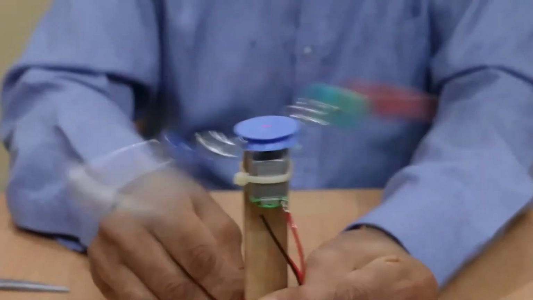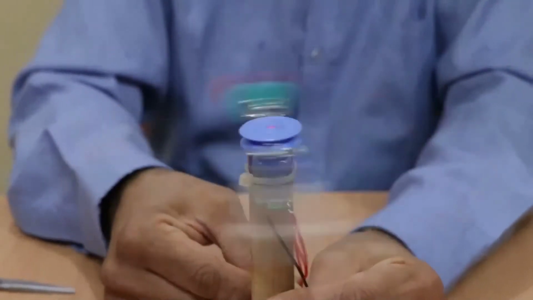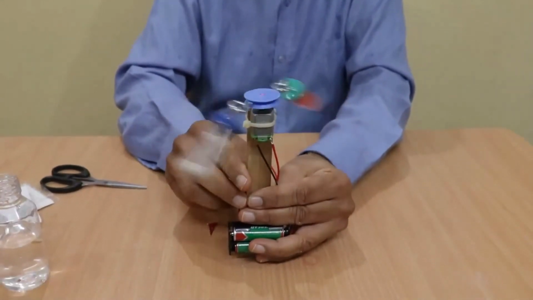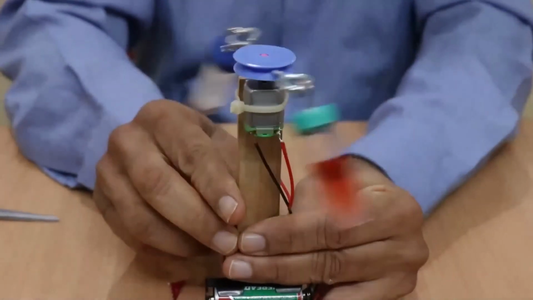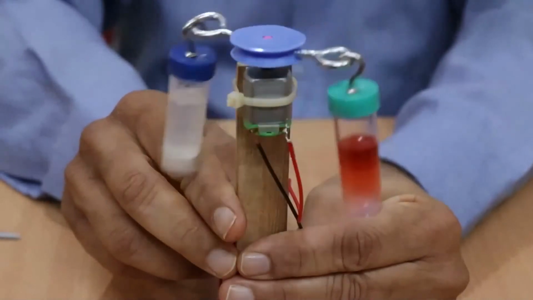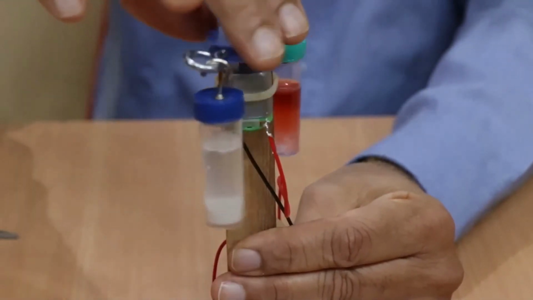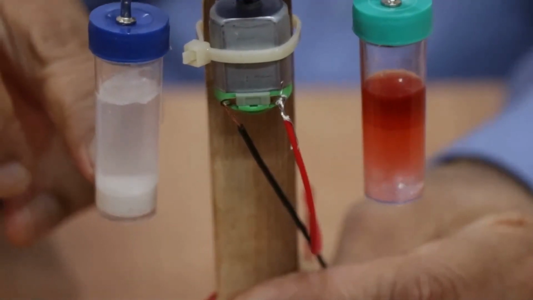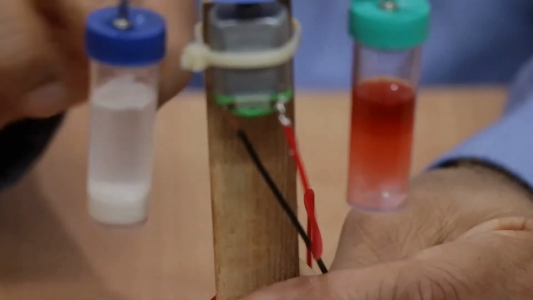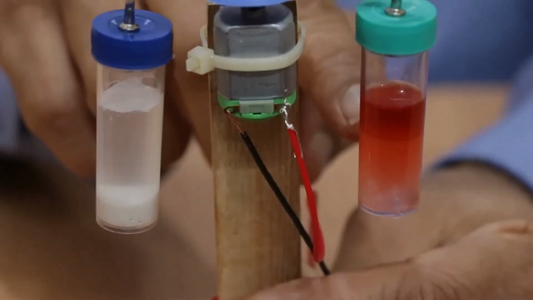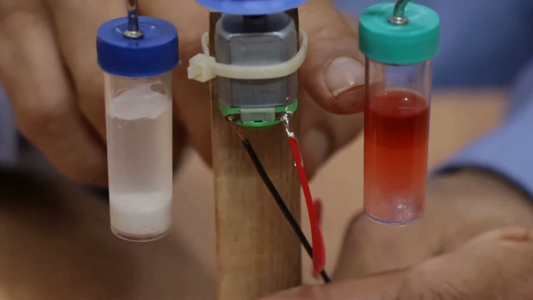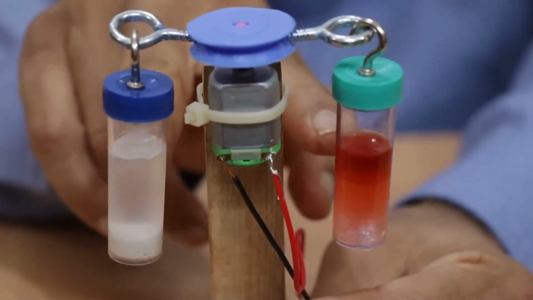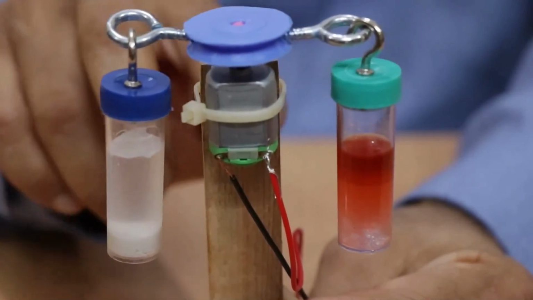Now I'll just turn it off and see whether the two parts are separated or they are yet to be separated. Let it stop. Take a look. You will find that in the two vials, the heavy chalk dust has settled like a sedimentation, and light oil has come up, and heavy water has settled down. So that's the way a centrifuge works in real life.